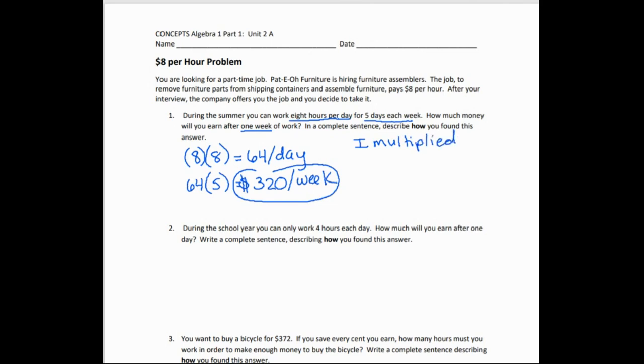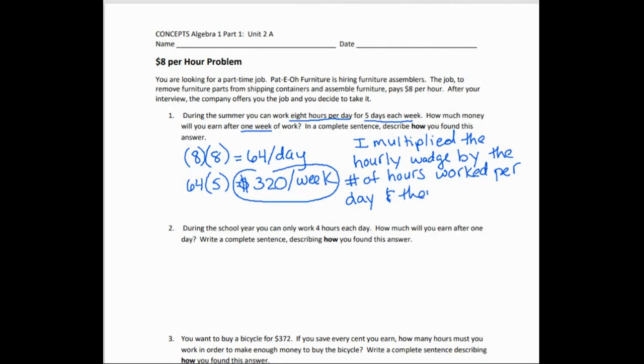I multiplied the hourly wage by the number of hours worked per day, and then multiplied by the number of days worked.